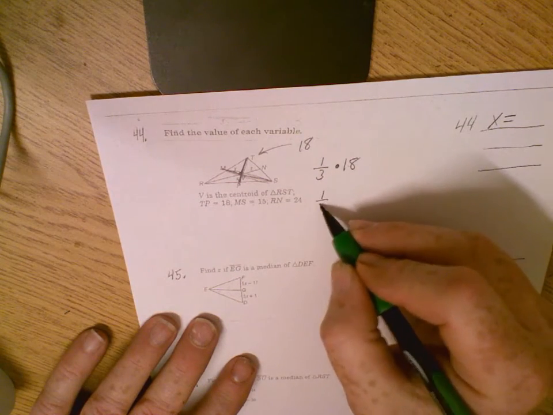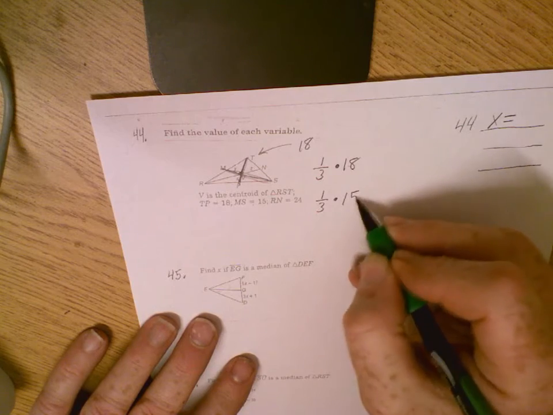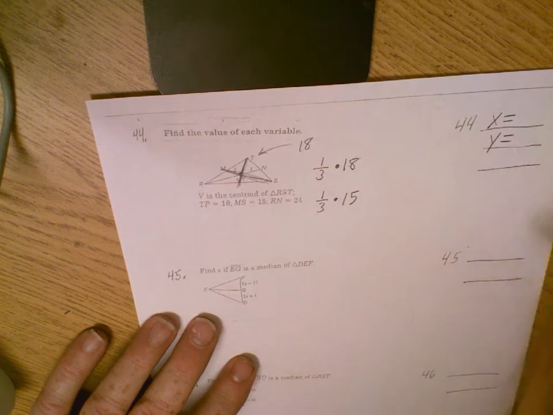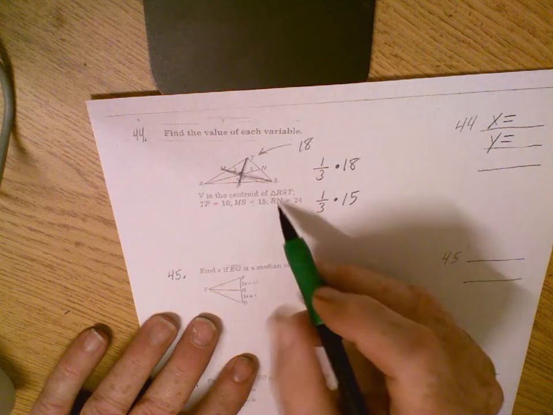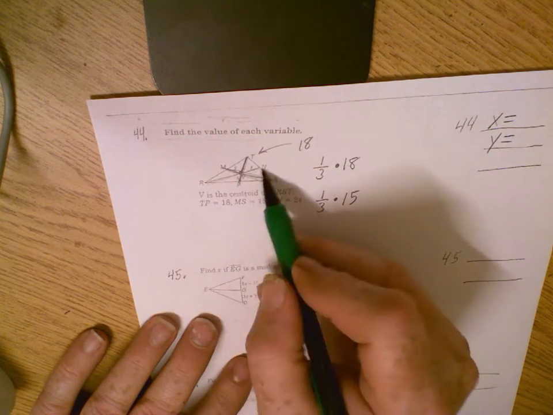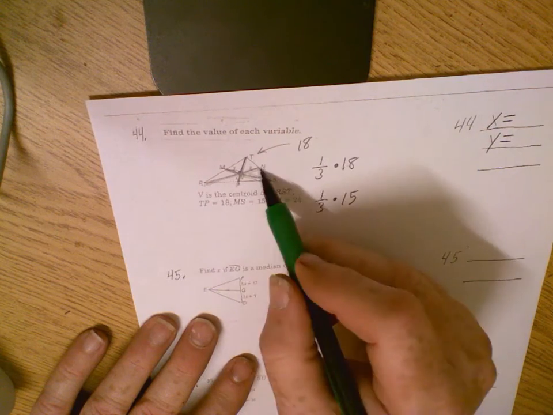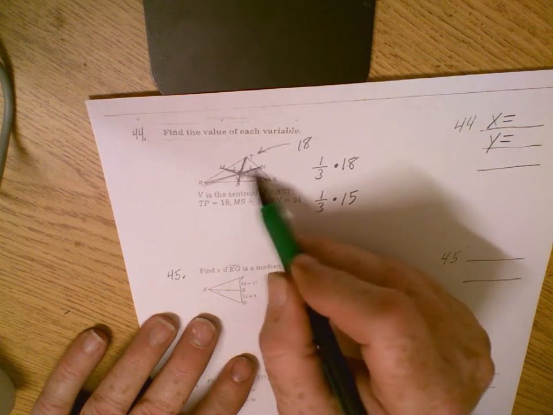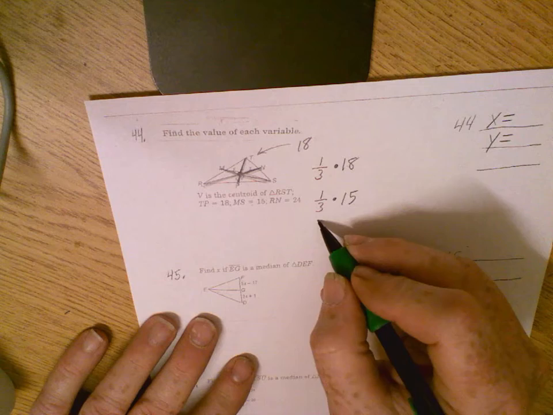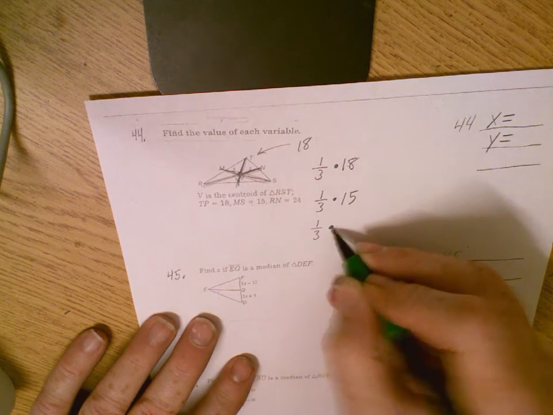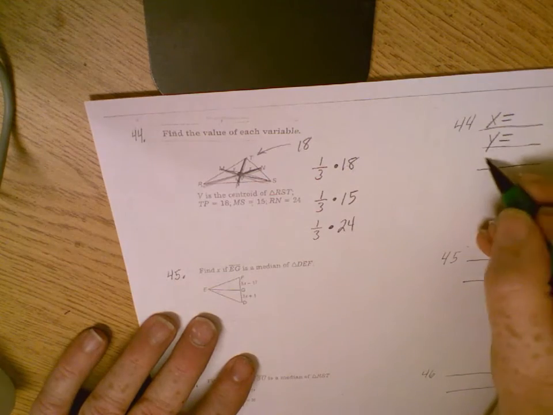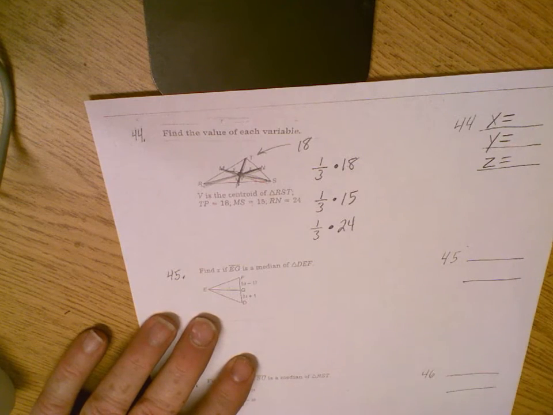So we're just going to take 1/3 of the 15, and that's going to give us what Y is. Segment RN, that's this segment, is 24. That whole median there is 24. We want the shorter segment again. So we're going to take 1/3 times 24, and that's going to give us Z.